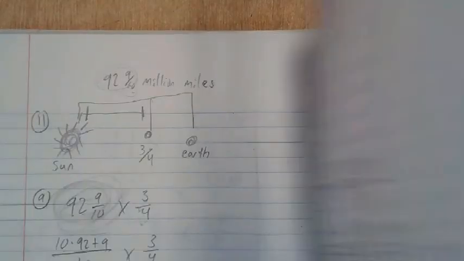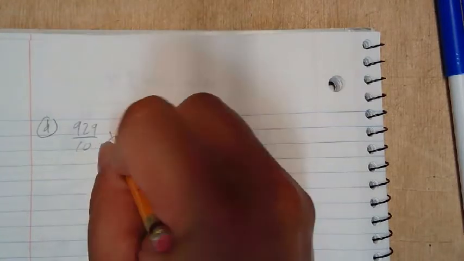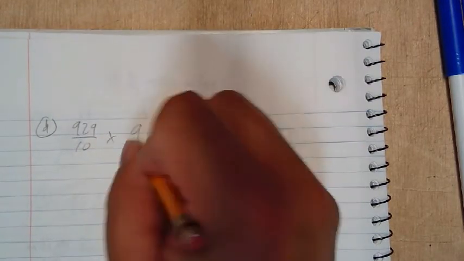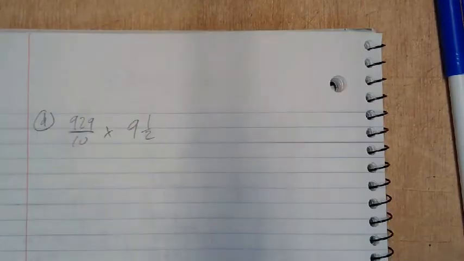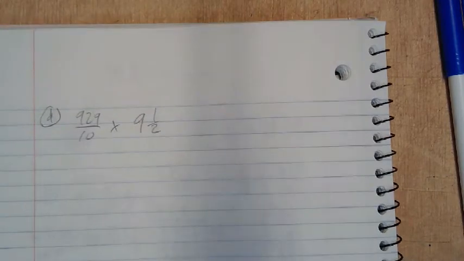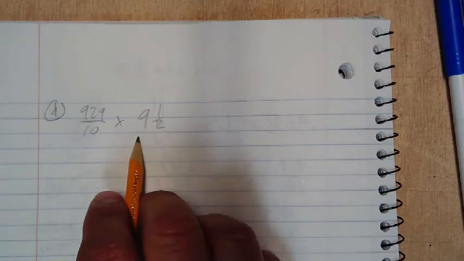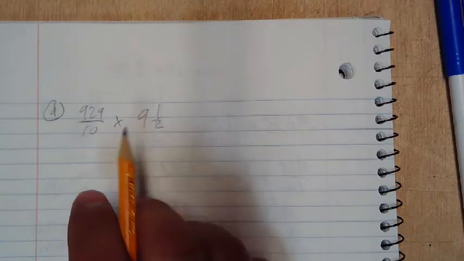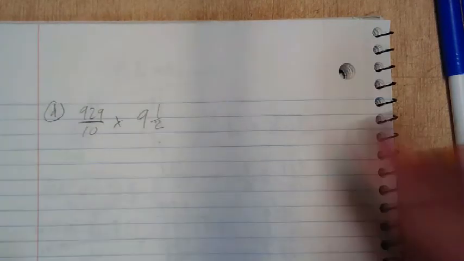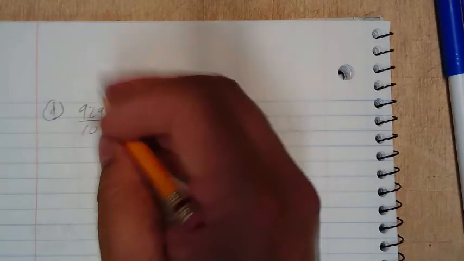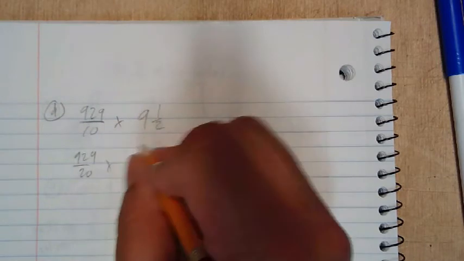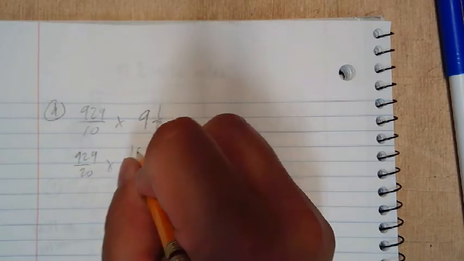Yes, I'm looking at what I did before. 929 over 10 times 9.5. Ooh, I like the half. That might make things easy. All right, so this is saying Saturn is 9 times further away from the Sun as Earth is, okay? So you take the Earth distance and you multiply it 9 times, okay? But let's get to it. 929 over 20. 2 times 9 is 18, plus 1 is 19 over 2. Nope.